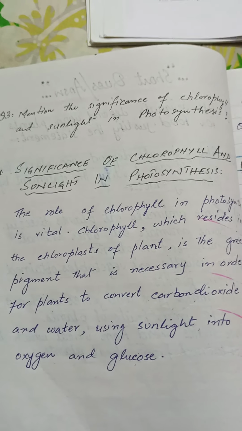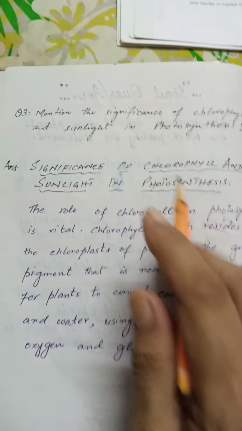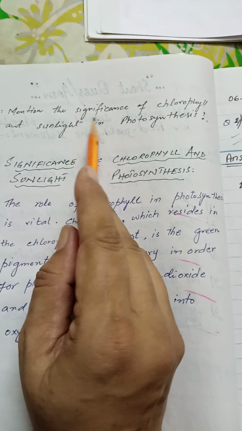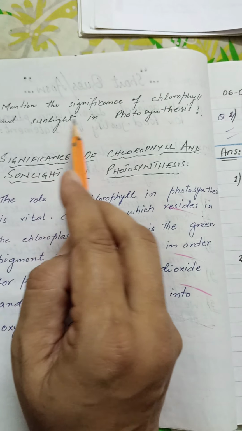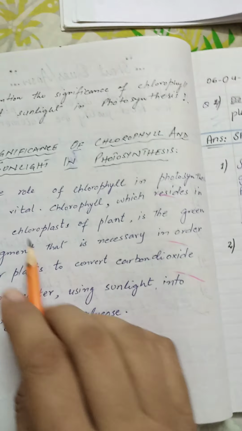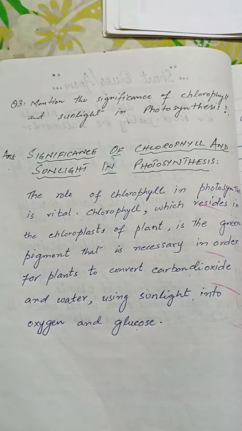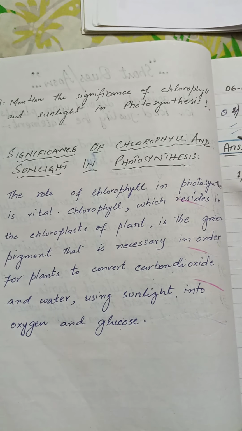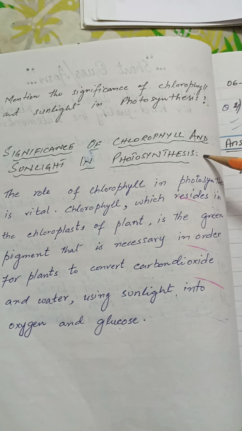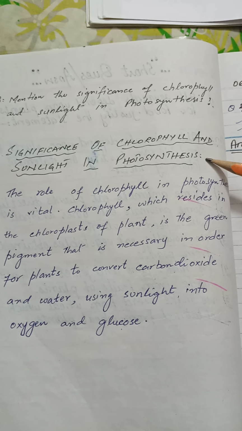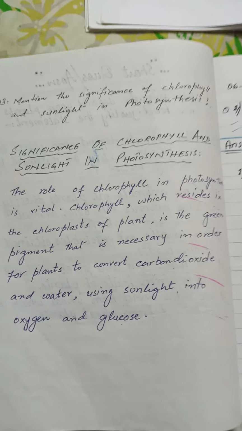Okay, this is your question number 3. No need to change the number. Mention the significance of chlorophyll and sunlight in photosynthesis. Answer. Give the heading of significance of chlorophyll and sunlight in photosynthesis with black pointer or cut marker. Okay, I will read the answer for you.